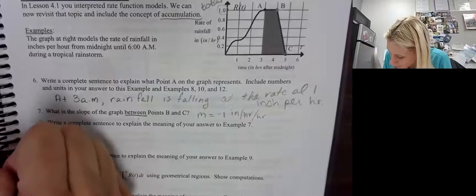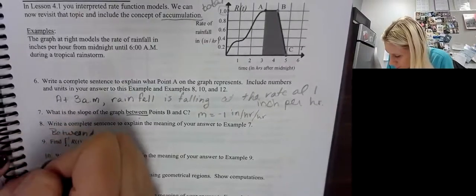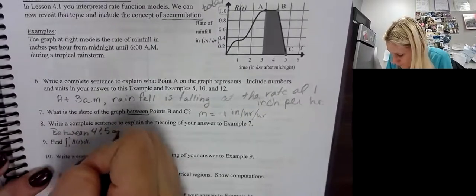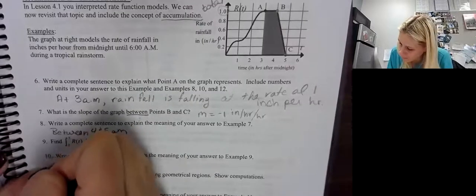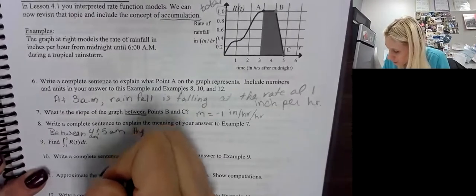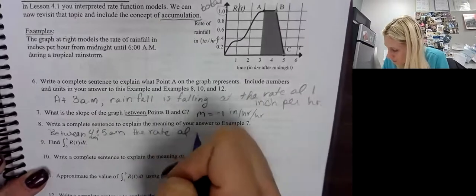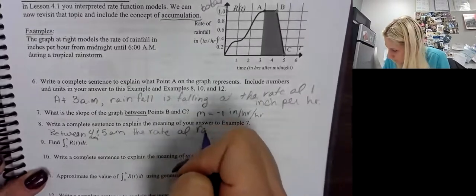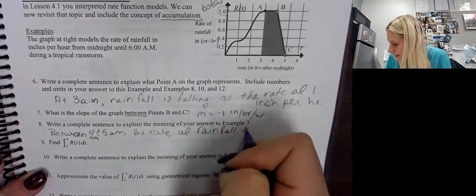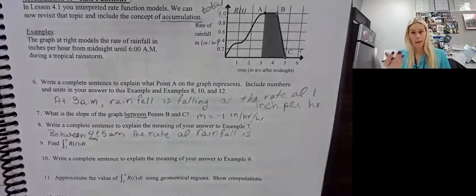So between 4 and 5 a.m. the rate of rainfall is, now this is where, because we're talking about rate, we can talk about increasing, decreasing, right?